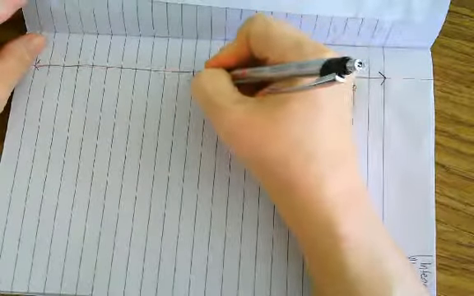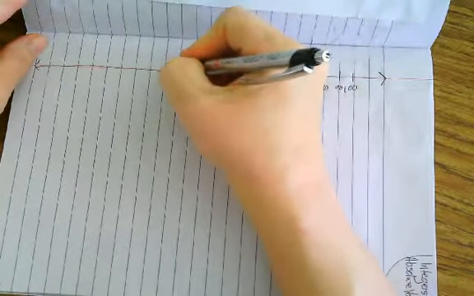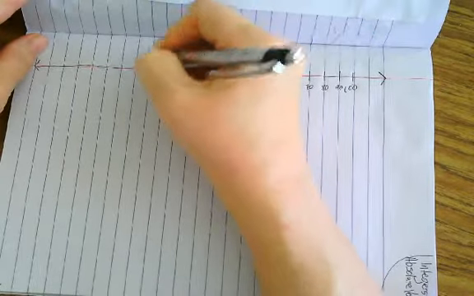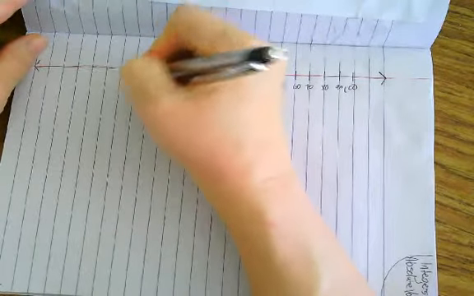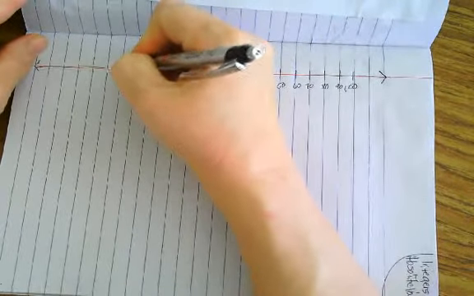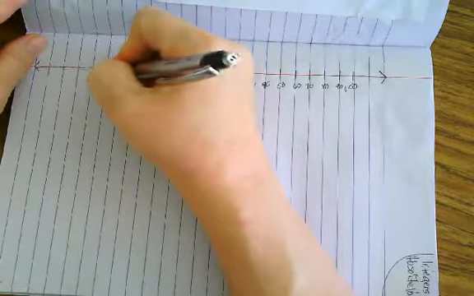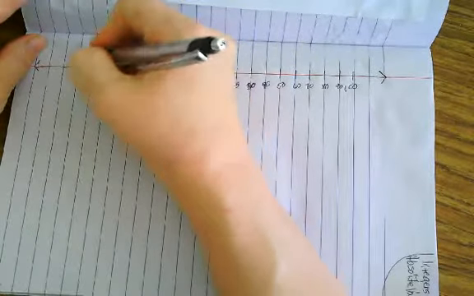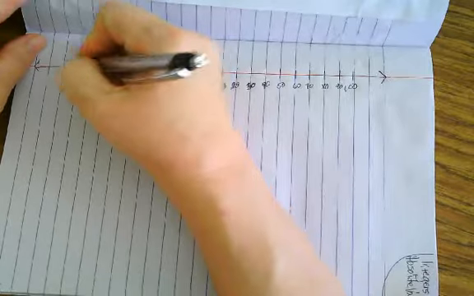Now, this way we're going to go negative. So this is negative 10, negative 20, negative 30, negative 40, negative 50, negative 60, negative 70, negative 80, negative 90, and negative 100. Okay, so now we have that done.